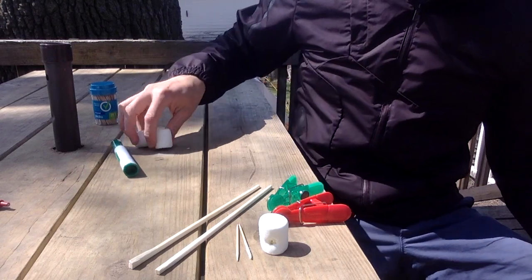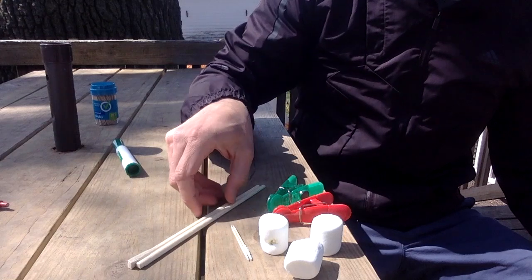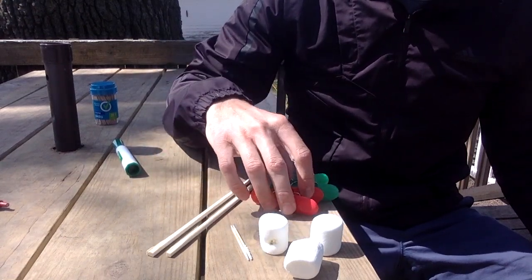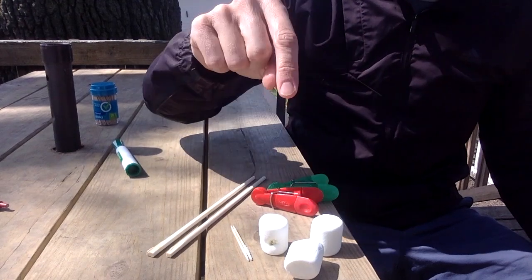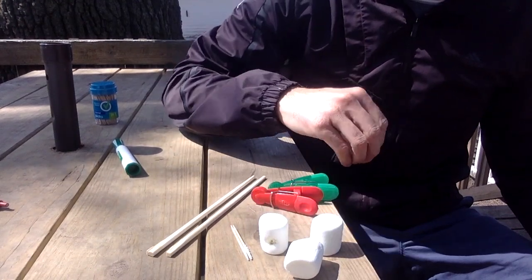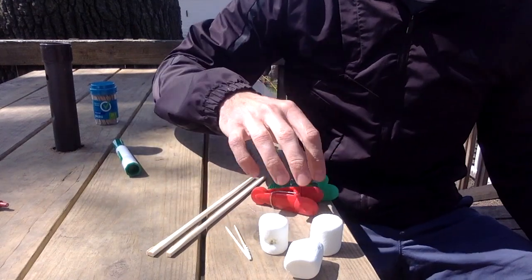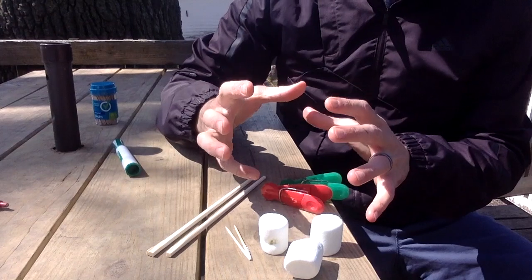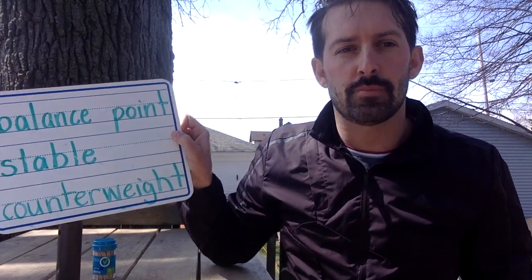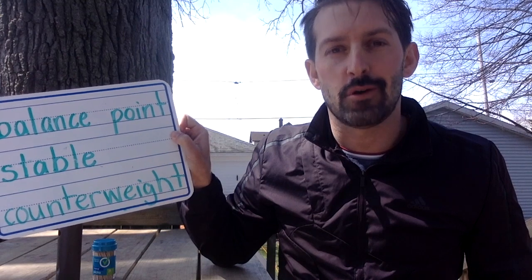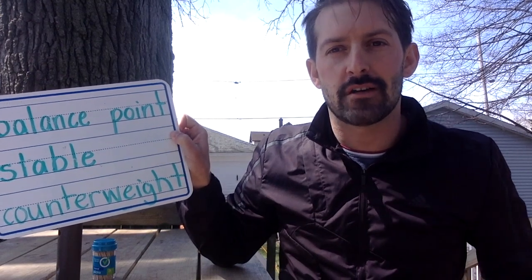So I gathered some marshmallows, some toothpicks, some chopsticks, and some clips that I think I can use as the counterweights. As soon as you have something for the center of your sculpture, some way of attaching it like toothpicks or chopsticks, and some counterweights, gather those up and set them aside for tomorrow. Because tomorrow, you're going to take what you've learned about balance point, stable positions, and counterweights to create your own sculpture. Look out for my challenge tomorrow.